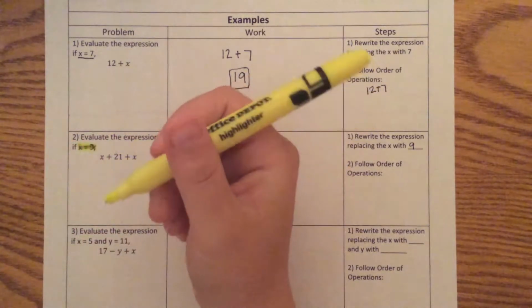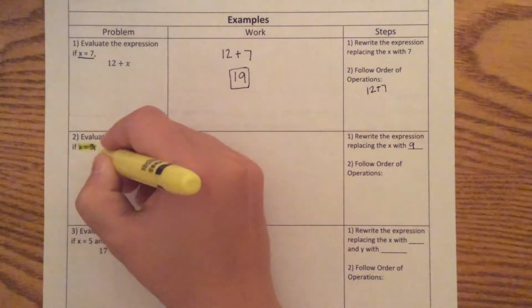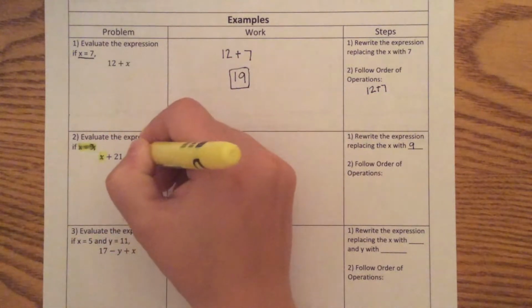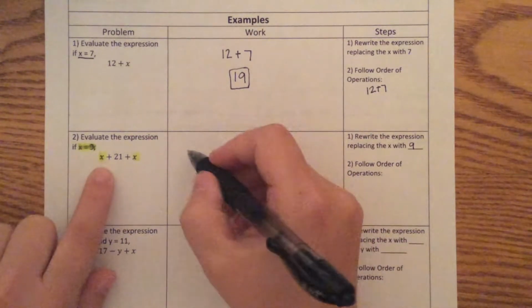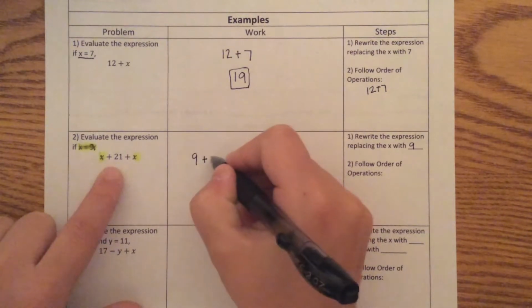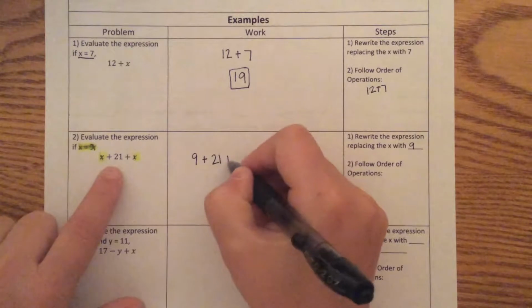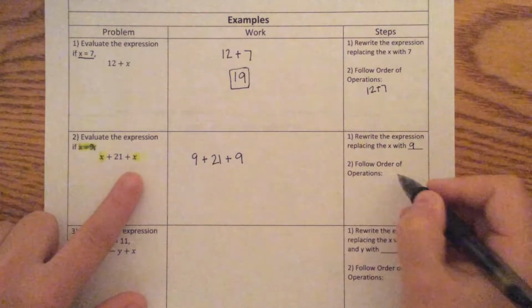Oops, that kind of didn't work. Oh well. And I'm going to highlight these x's, this x and this x. Okay, so that means I'm going to replace those x's with that number 9. So instead of saying x, I'm going to say 9 plus 21 plus, and instead of saying x, I'm going to say 9. Okay, follow order of operations.